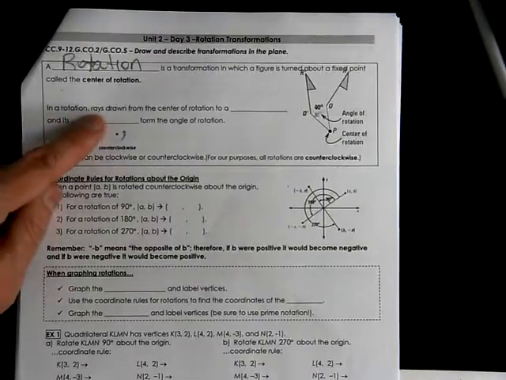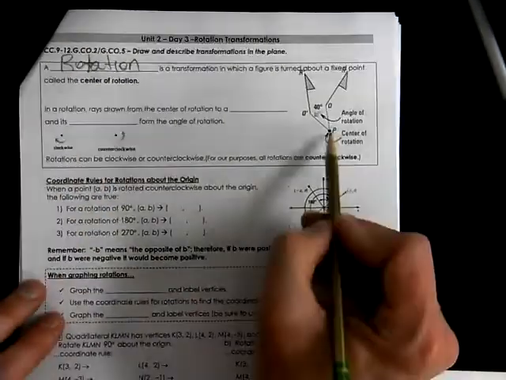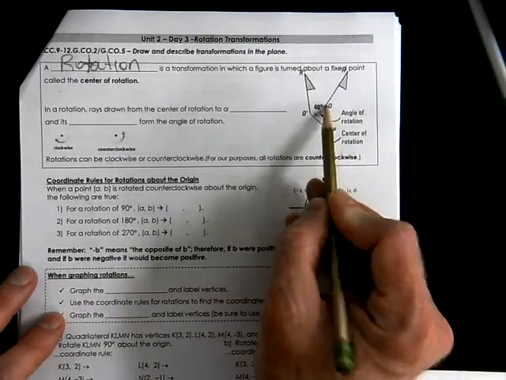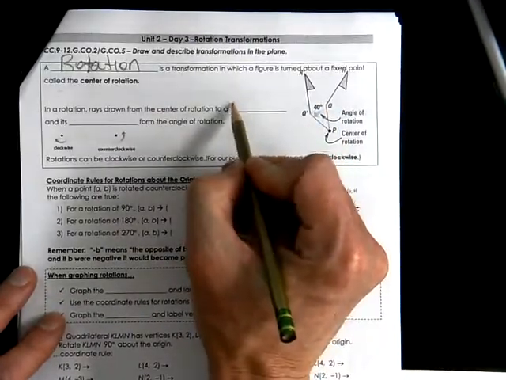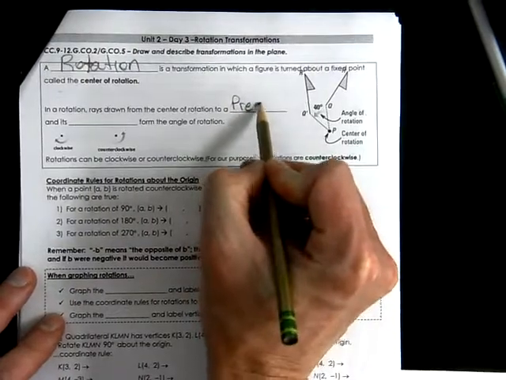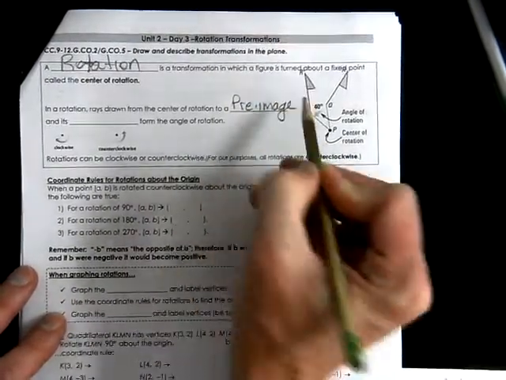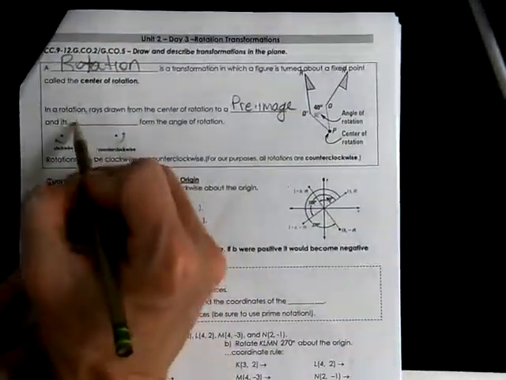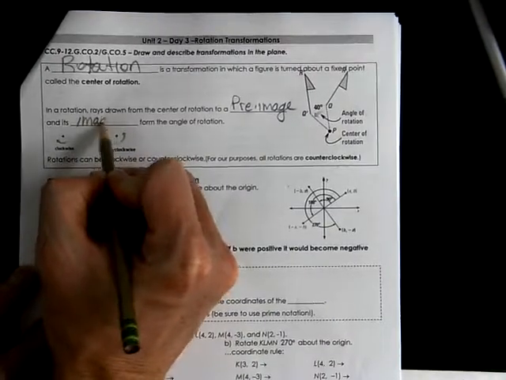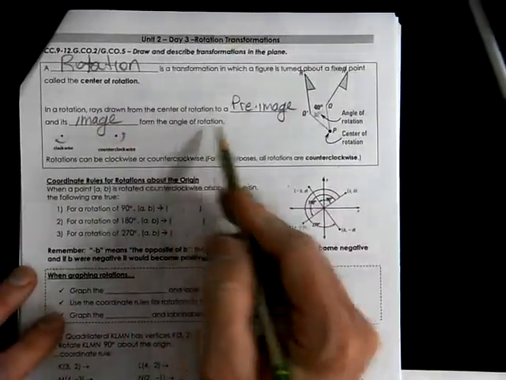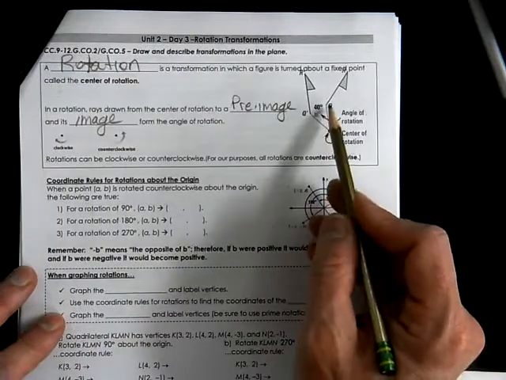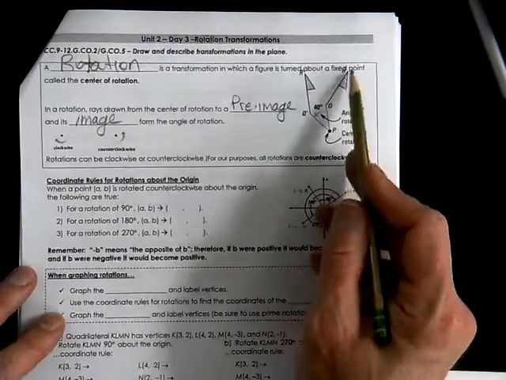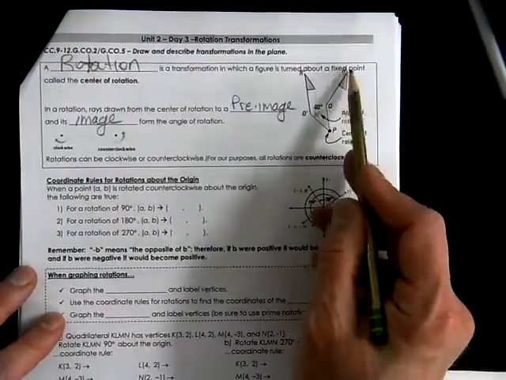In a rotation, rays drawn from the center to the pre-image and to its image form an angle of rotation. So here you can see that we have this original, looks like a little flag.